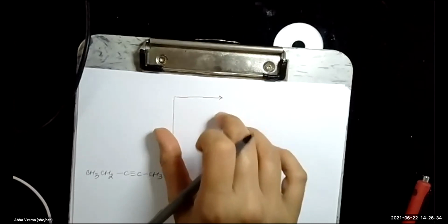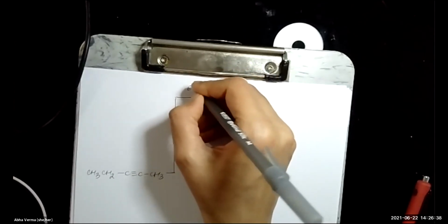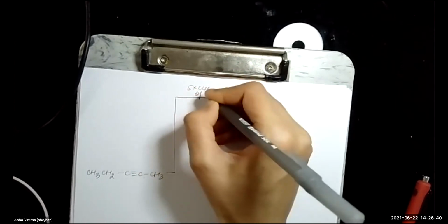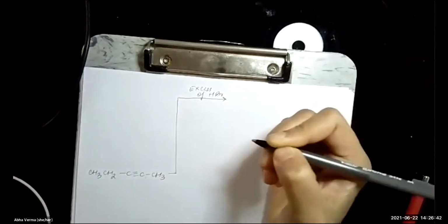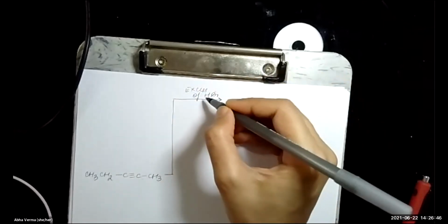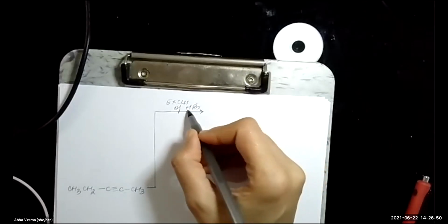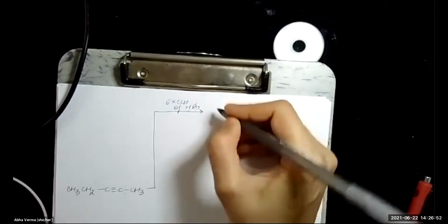So one of the prominent reactions will be when you have excess HBr, or any HCl or HOX, whatever your hydrohalide will be. How is this going to add on to it?